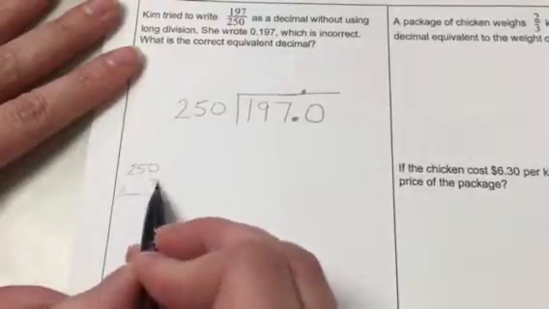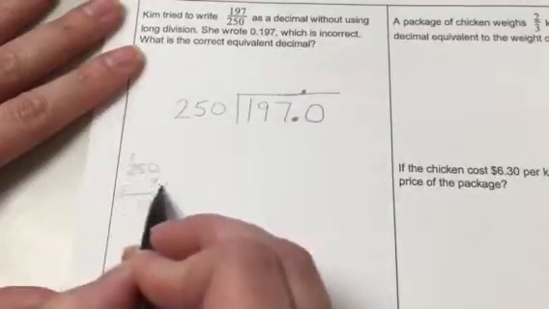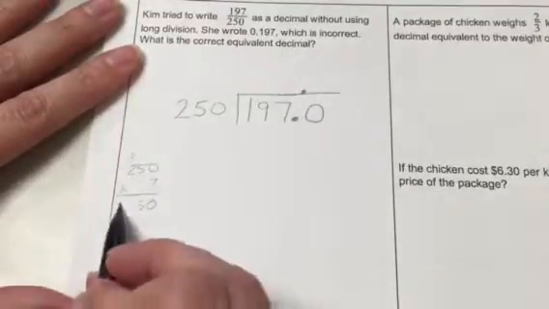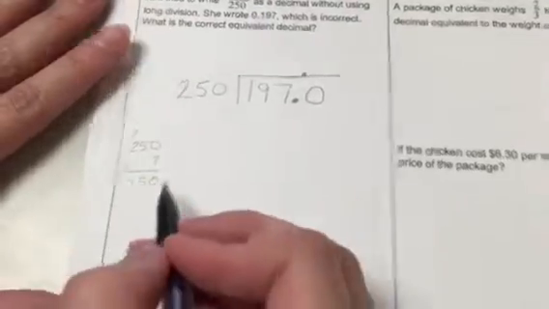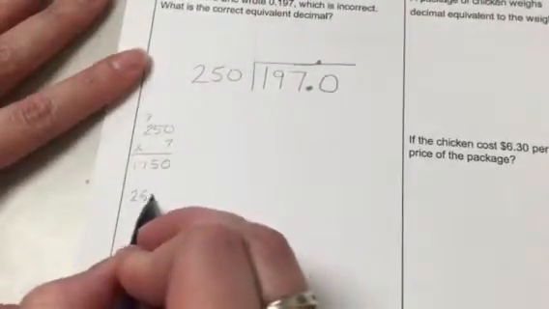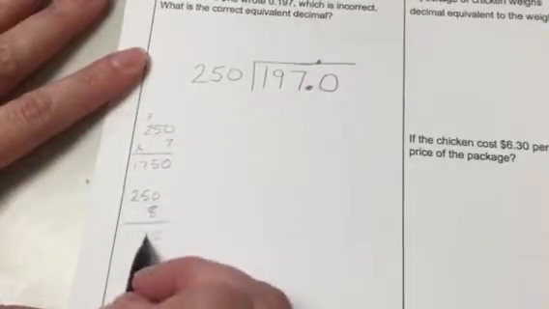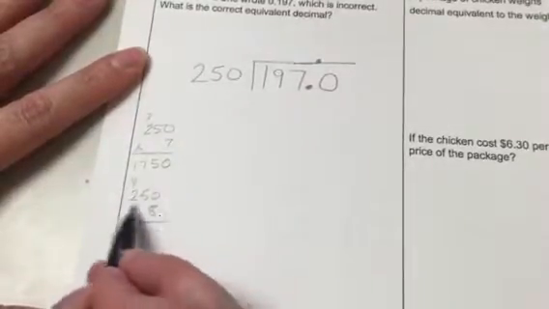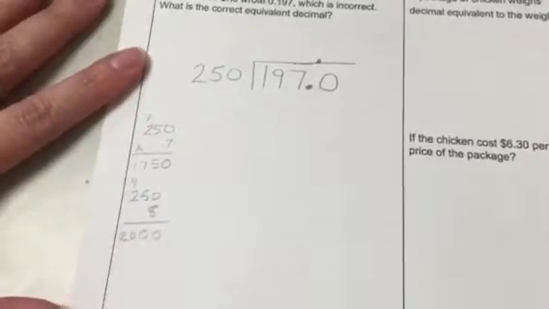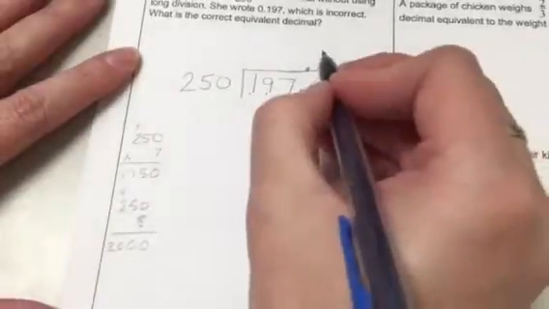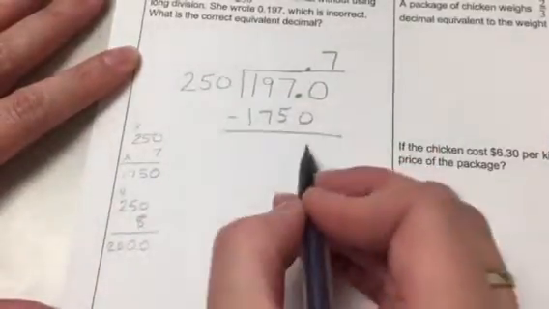So I might start with 7. 7 times 0, 7 times 5, 35, 14, 15, 16, 17. So I get 1,750. Let's see if we can get closer. So I'll do 250 times 8. 8 times 0, 8 times 5 is 40. 8 times 2 is 16, 17, 18, 19, 20, up. So that actually takes me too high. So I'm going to use 7. And then I'm going to subtract the 1,750.